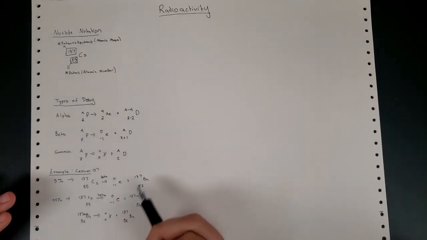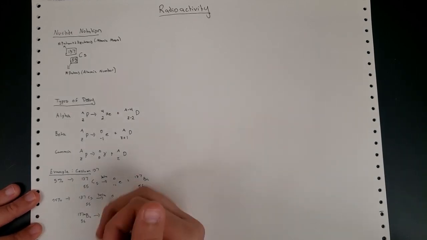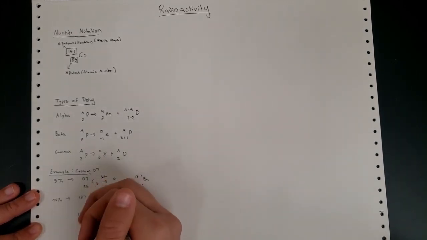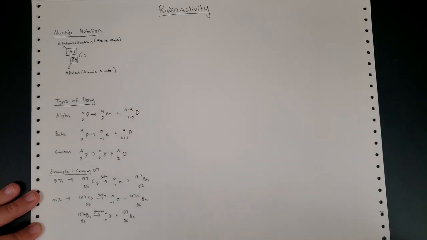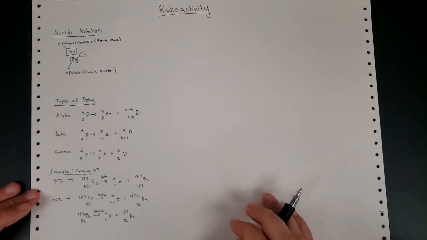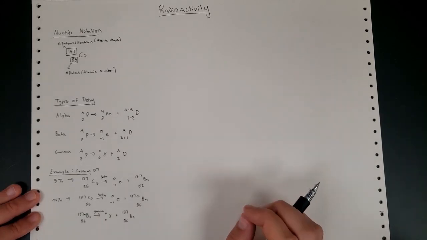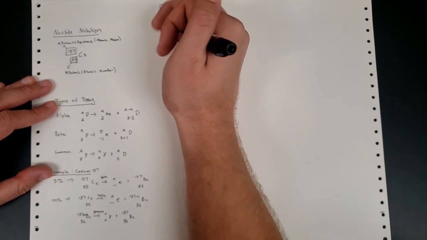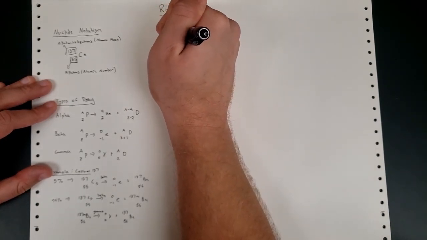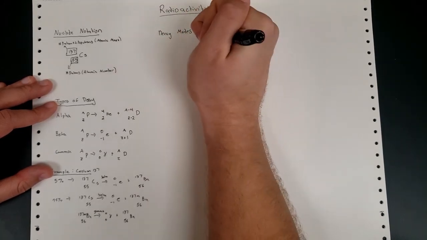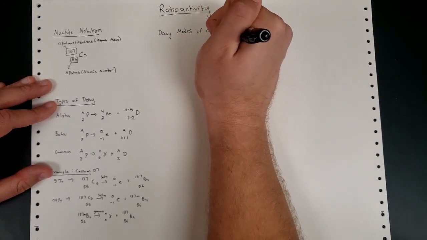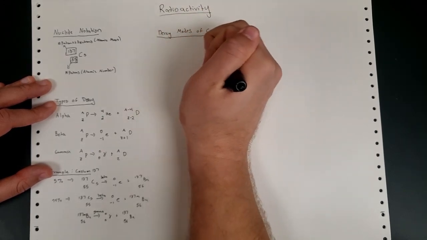So you can see that we can undergo 2 types of decay for cesium, right? We'll get some beta particles coming out, and we'll also get some gamma particles coming out. An easier way of looking at this, because it can get kind of confusing, is to draw what almost look like energy levels, but we call them decay modes. So we'll come back up here and write decay modes, and this will be for cesium.